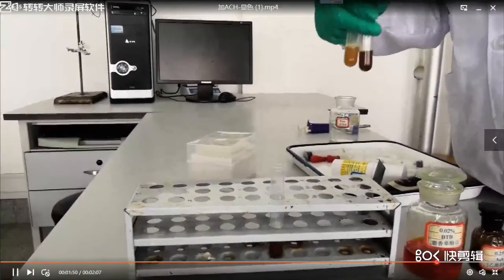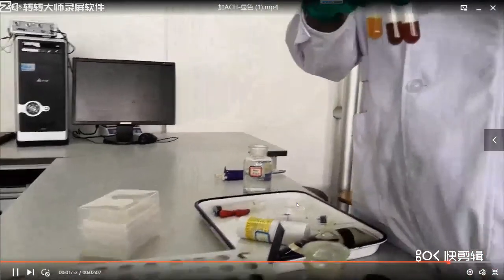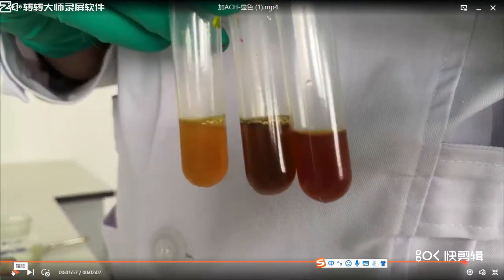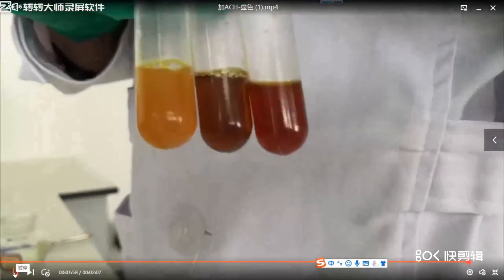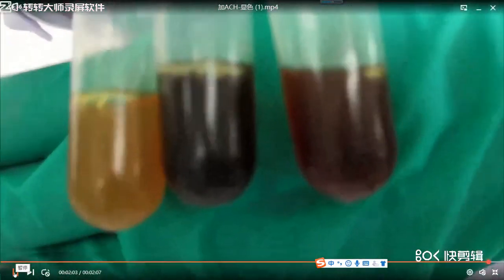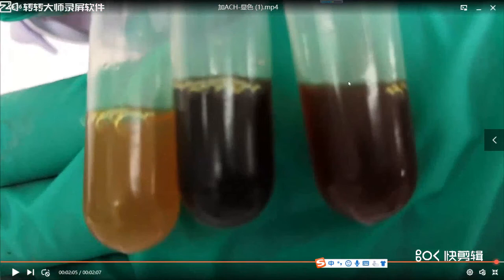The first one, yellow, means the high activity of cholinesterase. The second tube, dark, maybe it looks green or dark yellow, means the lower activity. And between them is the third tube, where we used PAM chloride. The cholinesterase activity is increased, so higher than with organophosphate, but still lower than normal.